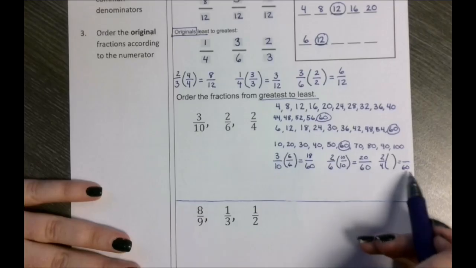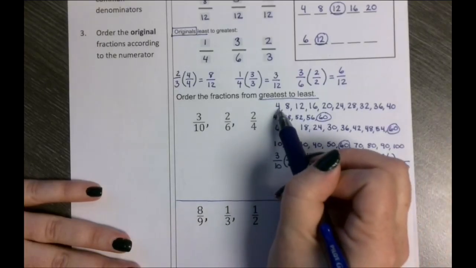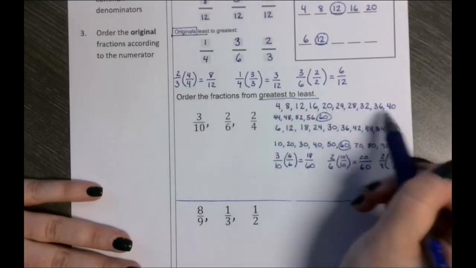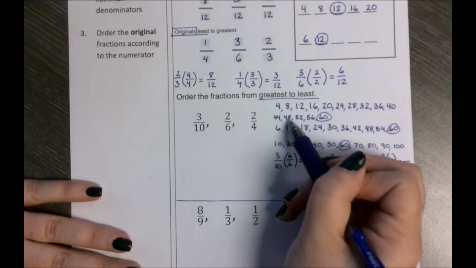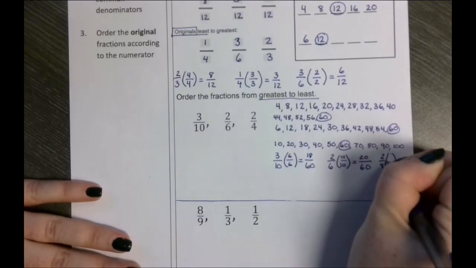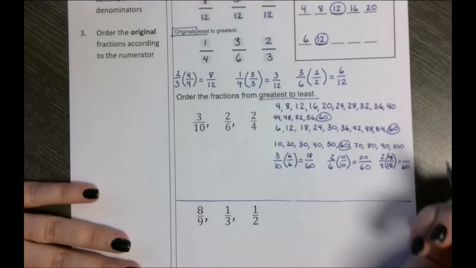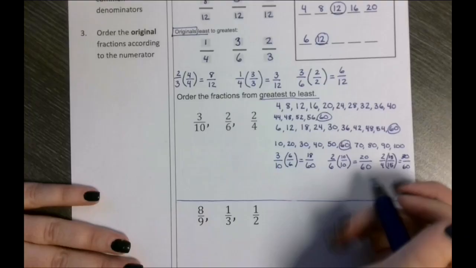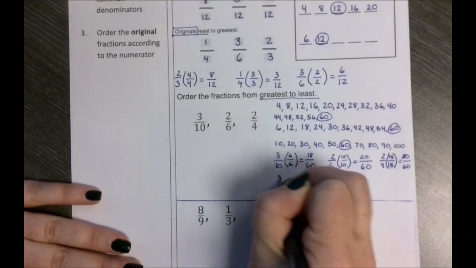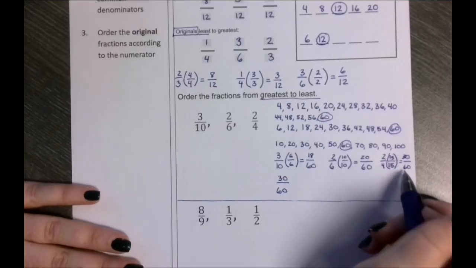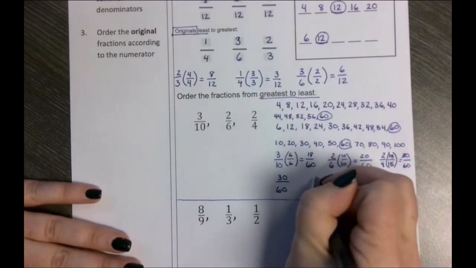Then 4 times what equals 60? Well, I could count one, or I could do the long division. Whatever works best for your brain, but I know that this was times 10, 11, 12, 13, 14, 15. So times 15. 2 times 15, that seems really big, but also 2 times 15 is 30. We know this. So I'm looking, and I have 30/60ths, or 30 over 60, is the biggest.